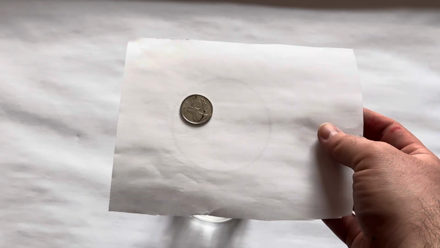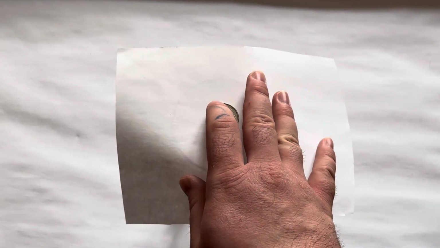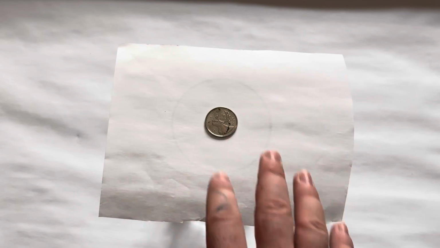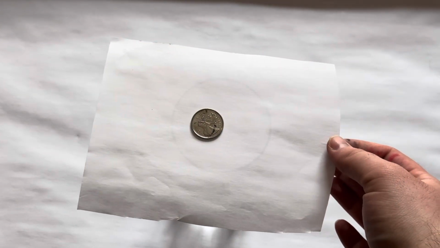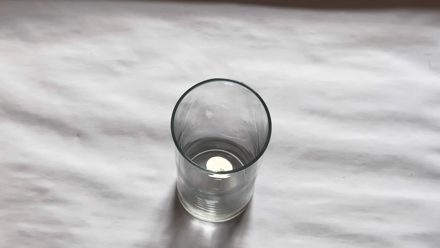But when I move the card quickly, there isn't enough time for the friction to move the coin, so it stays in place due to inertia and simply falls straight down into the glass. This happens because the object resists change in motion unless acted upon by an external force.